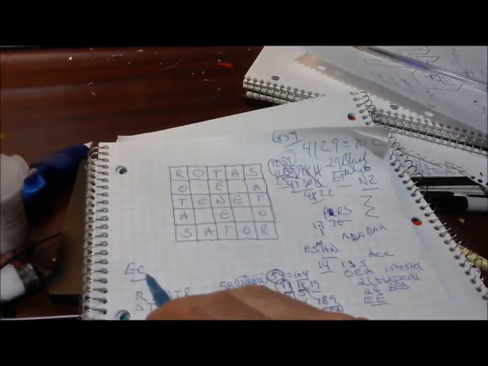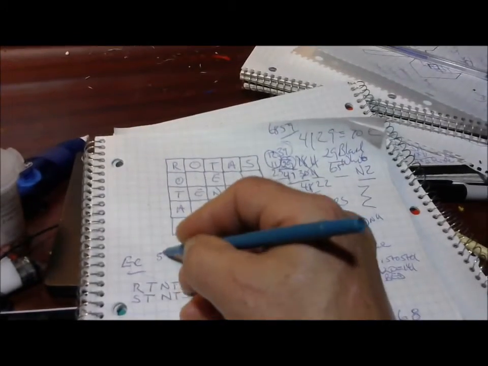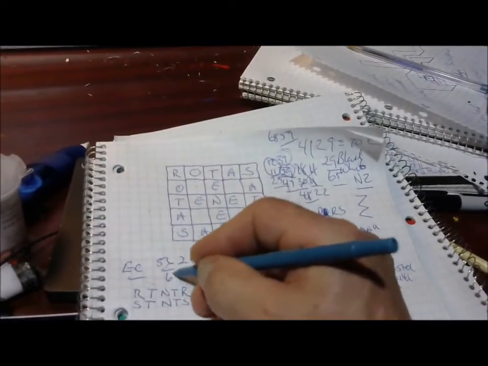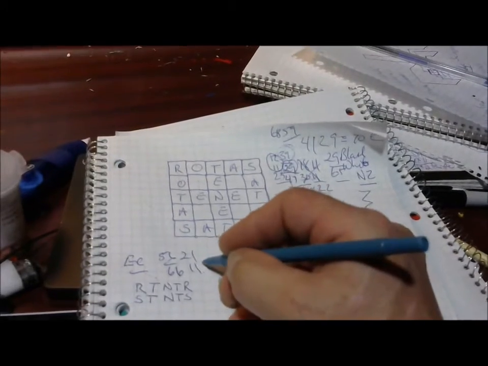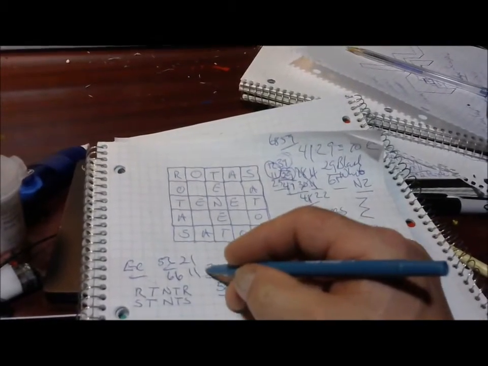Okay, any craps. Any craps is inside a game and expresses that 56 and 21 come together. 66 and 11 come together. 1 times 1, 1 plus 1 is 3. 1 times 1, 1 plus 1 is 3.